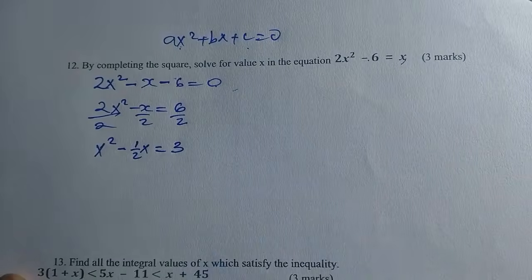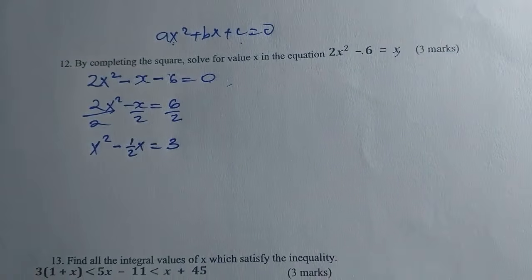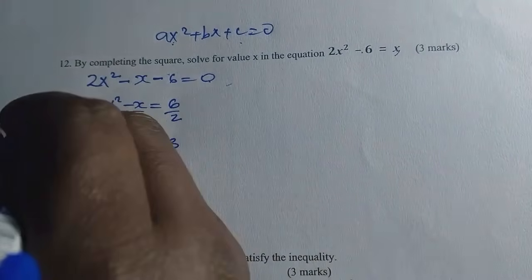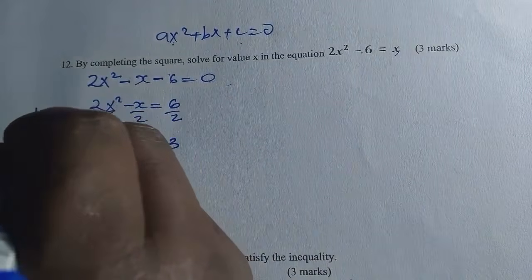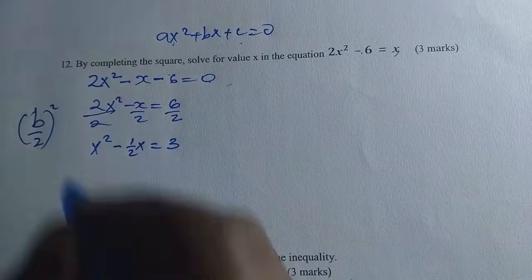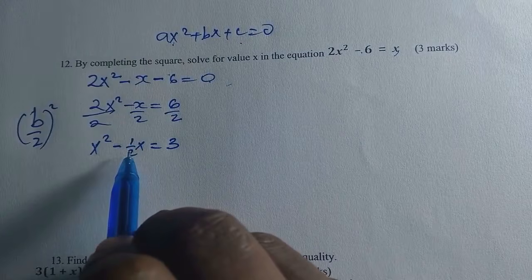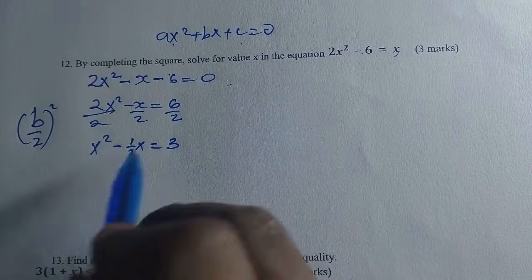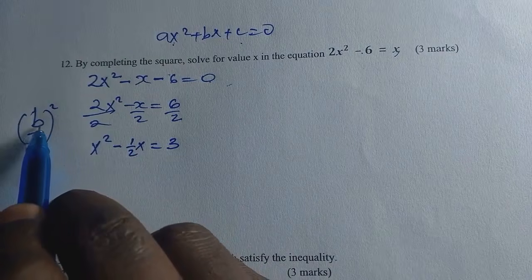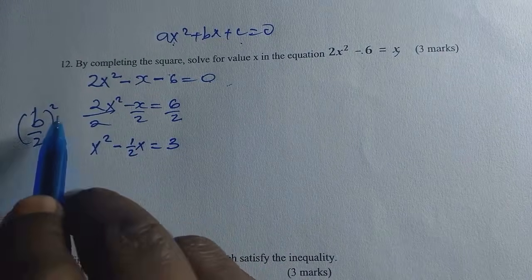Now from here we start solving. So you remember b over 2 squared. Our b is a half. So a half divided by 2, then squared.